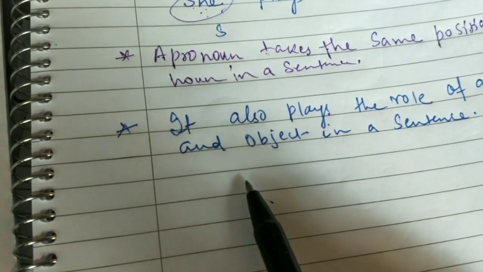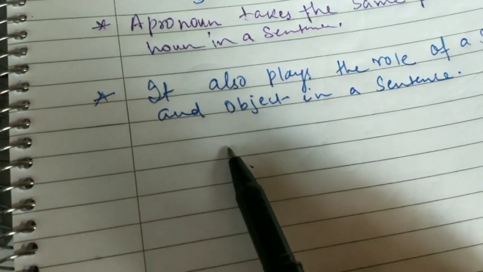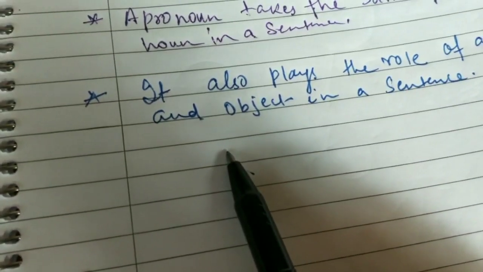Then a pronoun should also agree with the verb in a sentence in both number and gender.